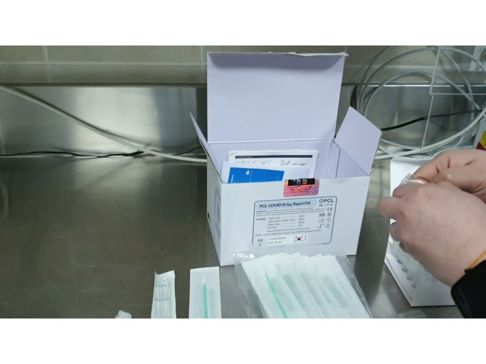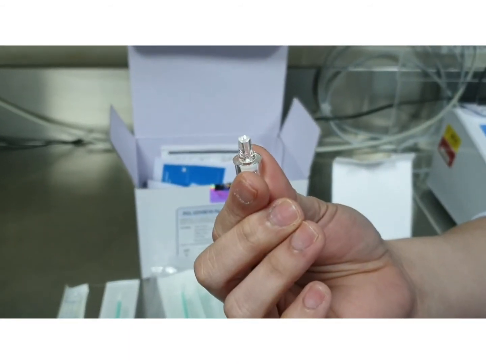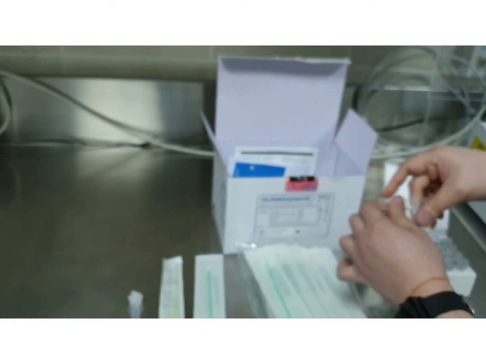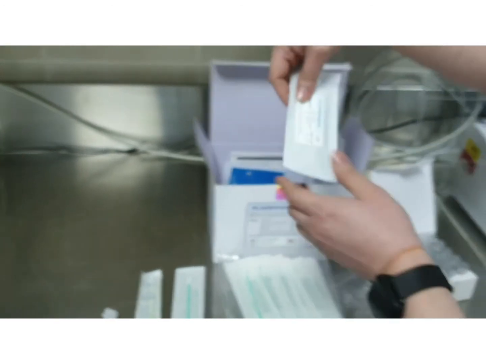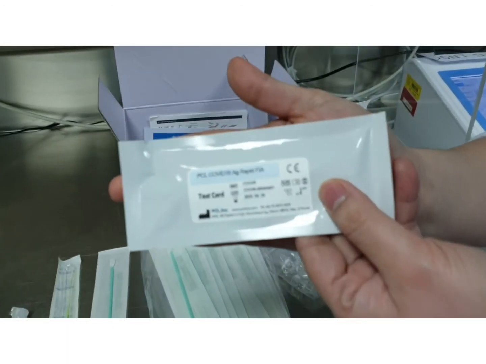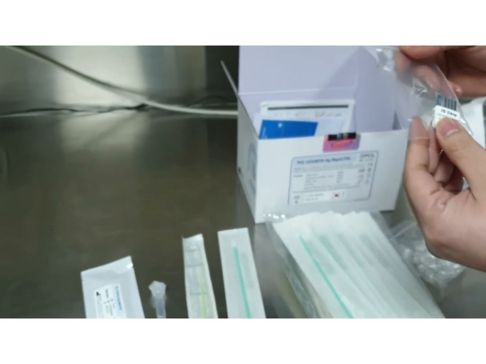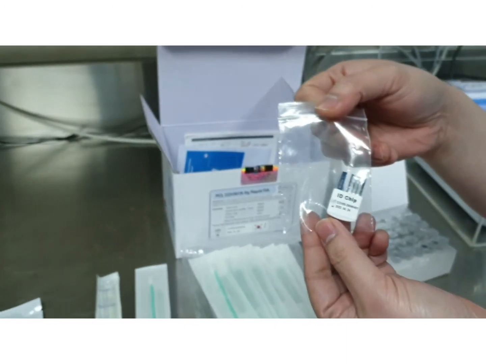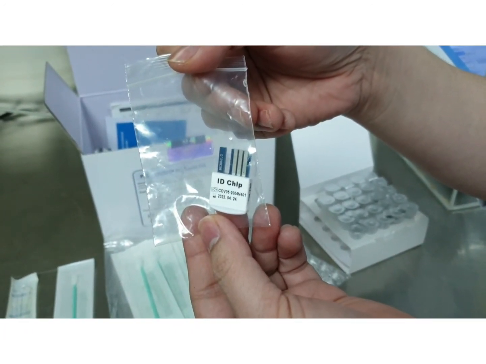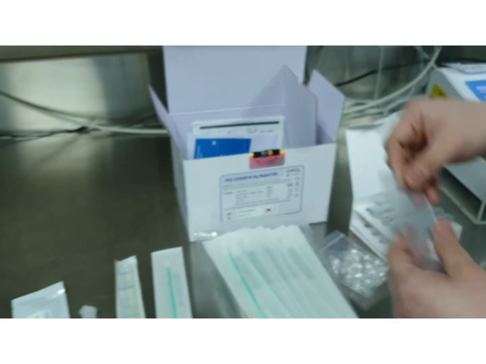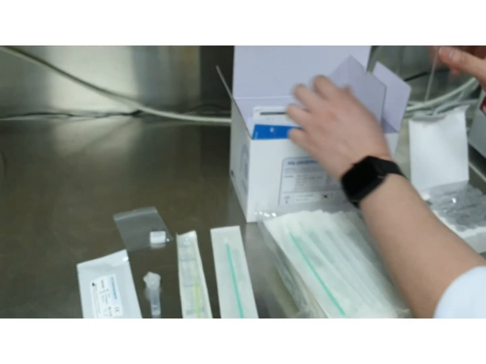It also contains 25 pieces of filter cup, and 25 pieces of test cards, sealed in one box. And of course, one ID chip. So always remember, when opening a new test kit, you should always use a new ID chip.